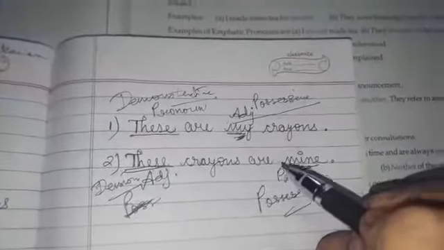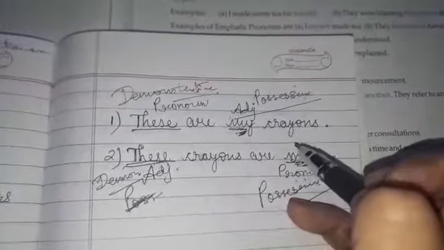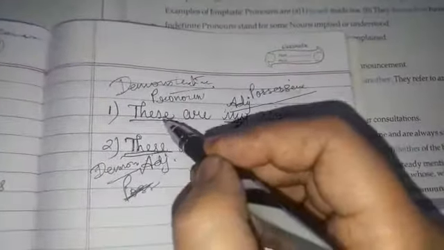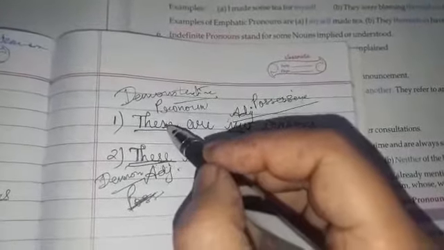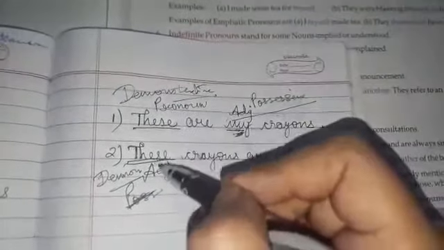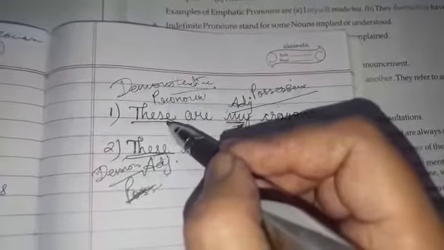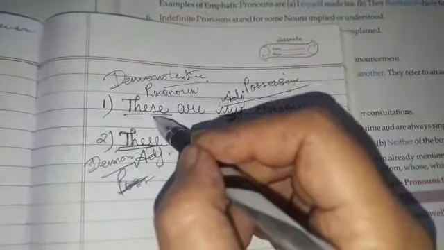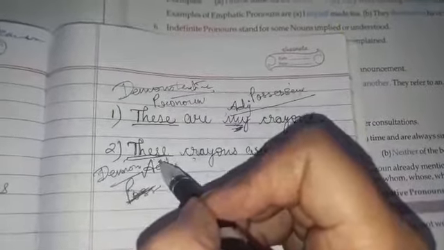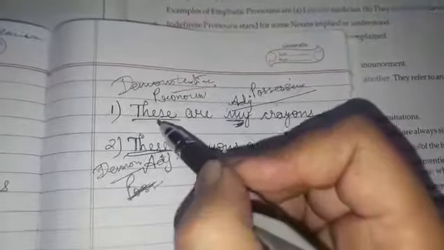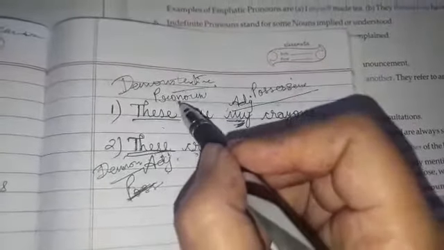So it depends on the use of the word whether it would be a pronoun or an adjective, because here the same word these, in one place it is a pronoun and in the second sentence it is an adjective. It only depends on whether the word is used in place of a noun or with a noun. If it is used with a noun, it will be an adjective. If it is used in place of a noun, it is a pronoun.